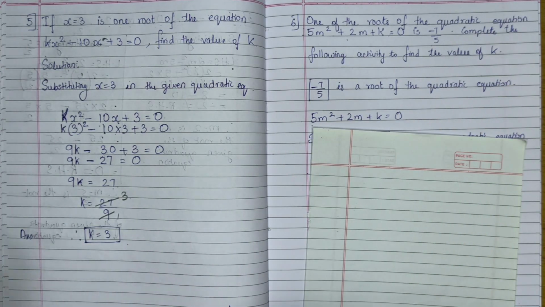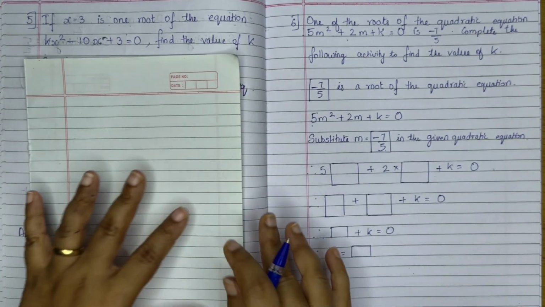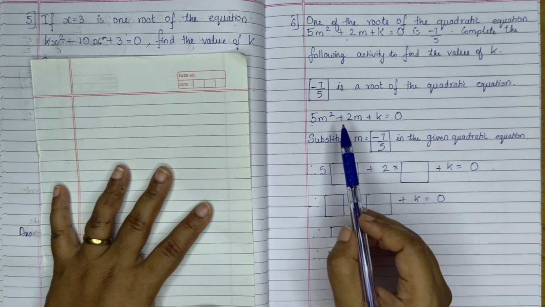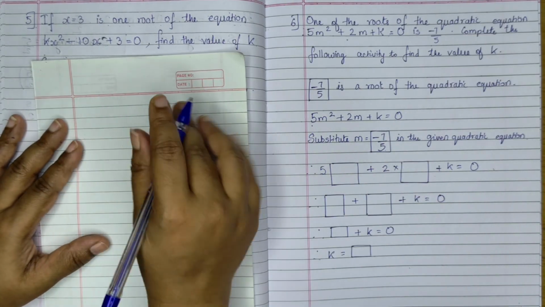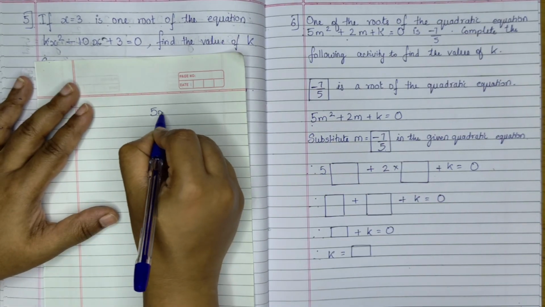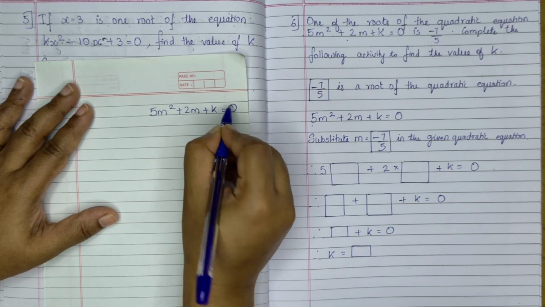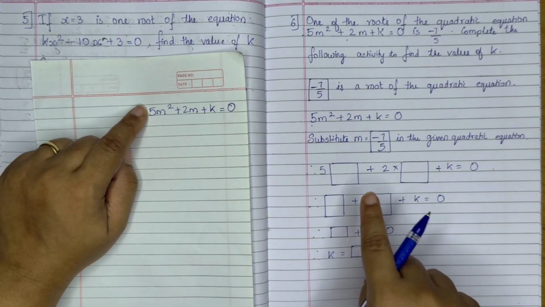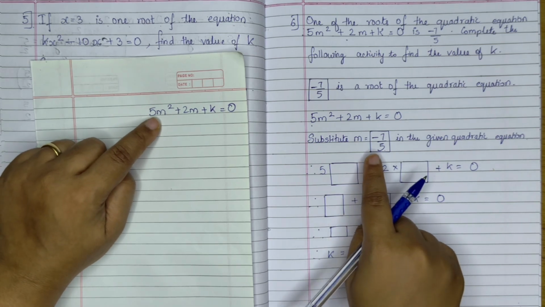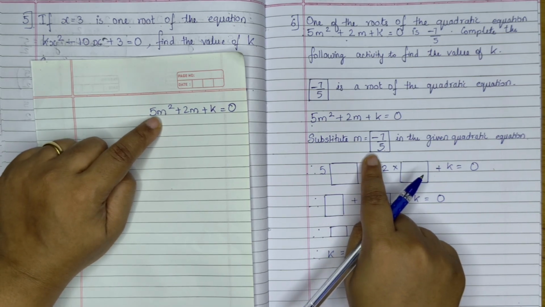Okay, see here. Now I'm writing the equation 5m square plus 2m plus k is equal to 0. Now instead of m we will take minus 7 upon 5.